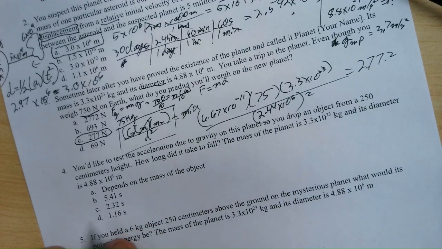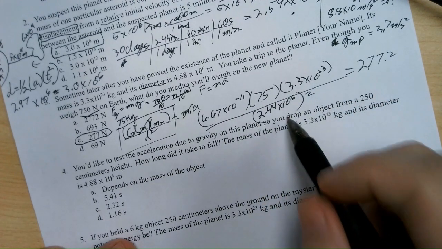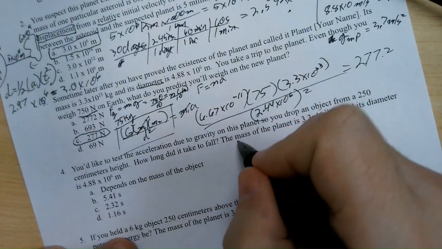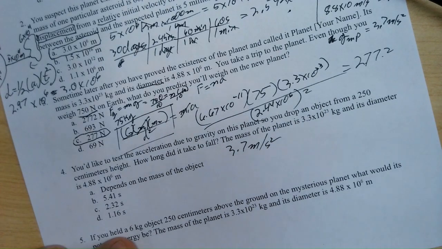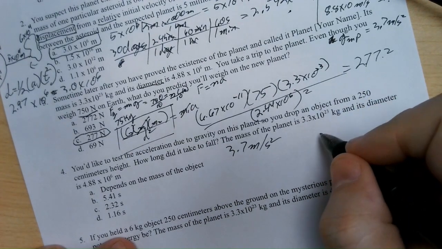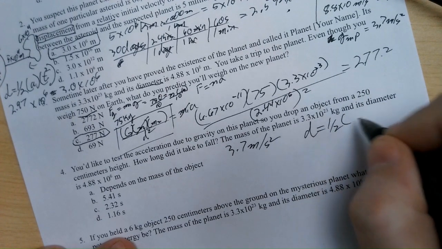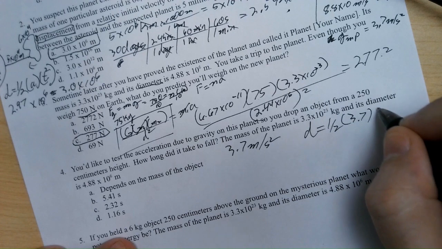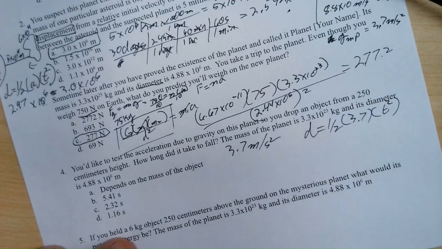The mass of the planet, diameter, and so on. We're just going to plug that in here, and we get 3.7 meters per second squared. That's our acceleration due to gravity on this particular planet. And we want to figure out our time value. So for anything that is falling, our distance is equal to 1/2 our acceleration, which is 3.7, times our time, which we don't know, squared.